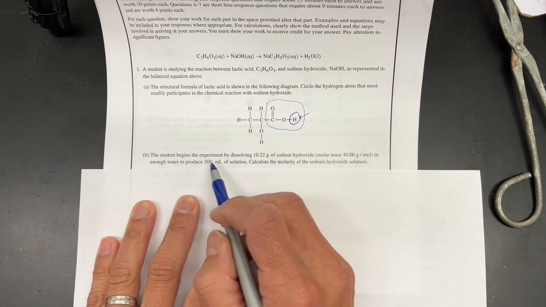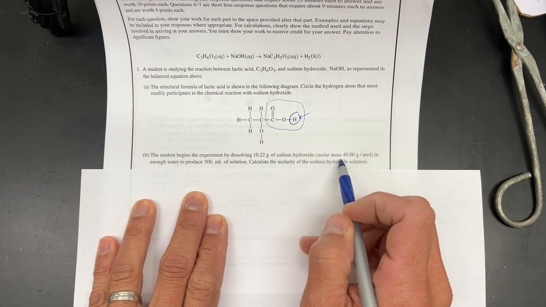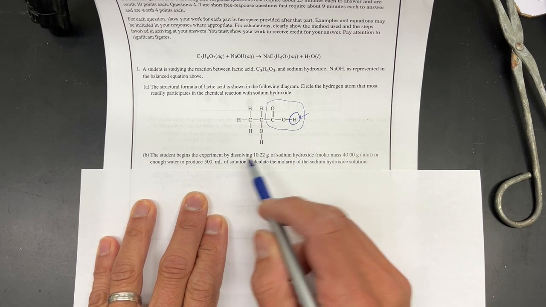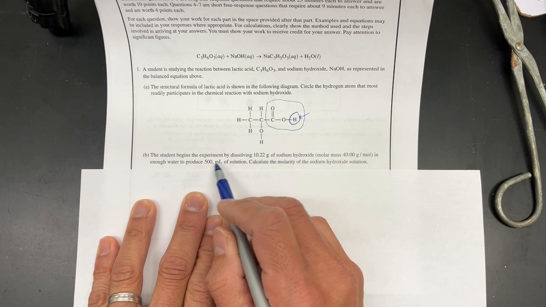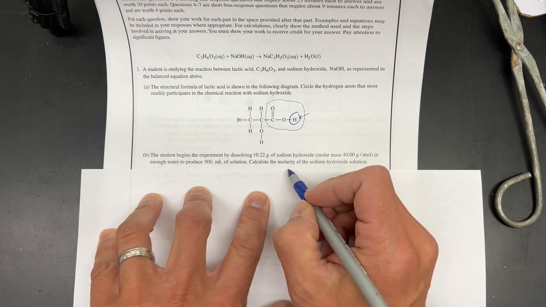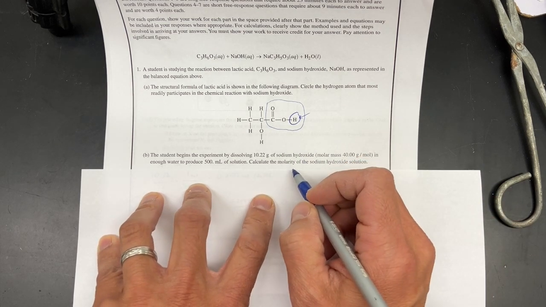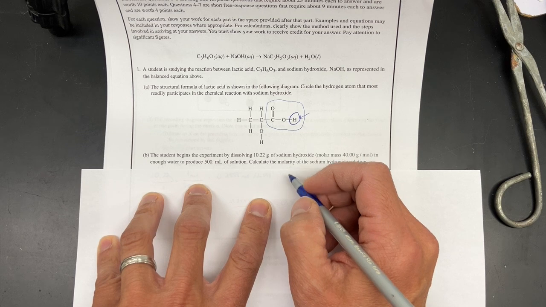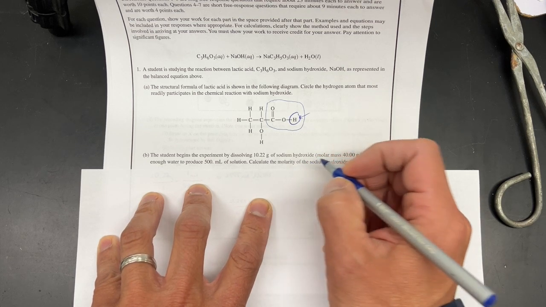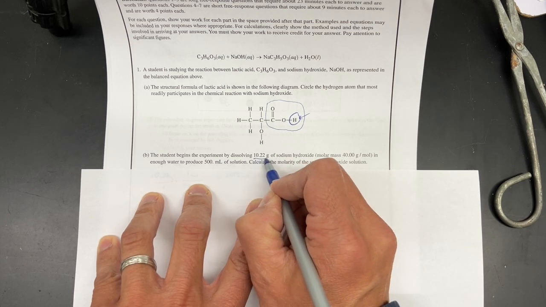A student begins an experiment by dissolving 10.22 grams of sodium hydroxide. It gives you the molar mass, and enough water to produce 500 milliliters of solution. Calculate the molarity. So this one requires that you know what molarity is. If you take all of AP Chemistry, you hopefully know molarity is moles divided by liters, and you have your 10.22 grams.